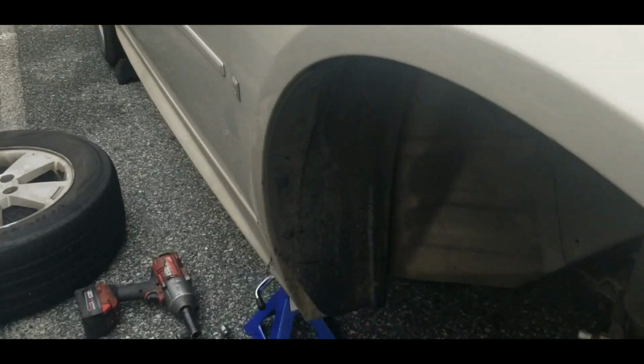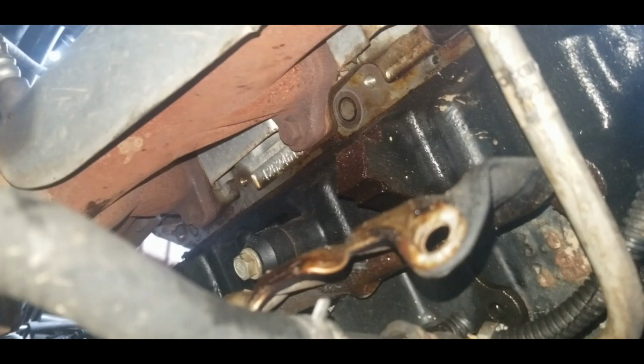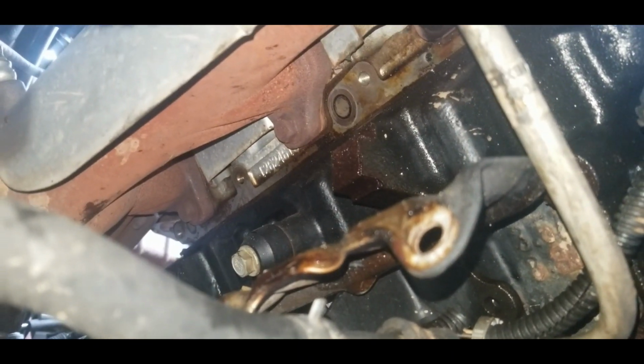The first 2 bolts, I managed to get access right through the wheel well, and right there, there's 1, there's 2. The third one was a little bit tough to get from here, so what I did, I put these extensions together and I went through, one second.